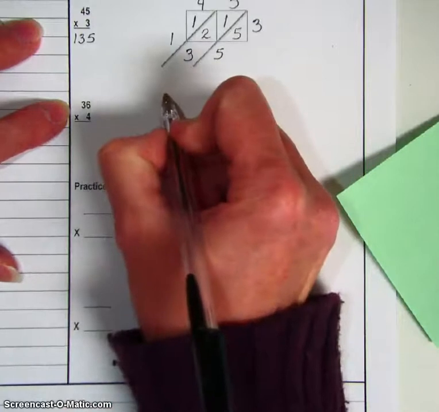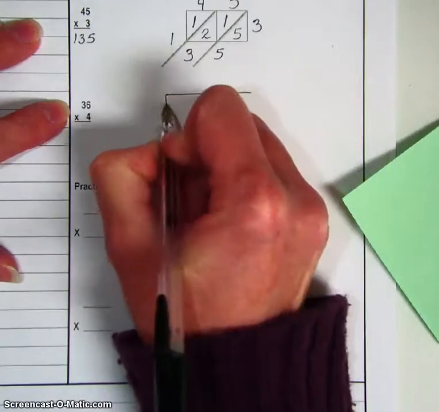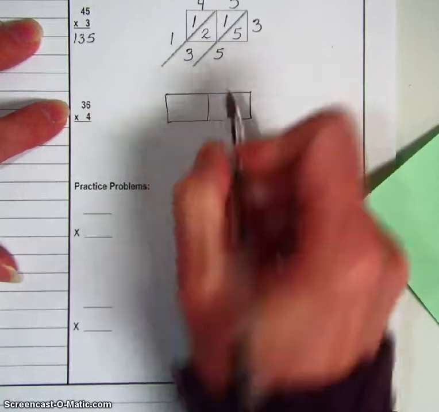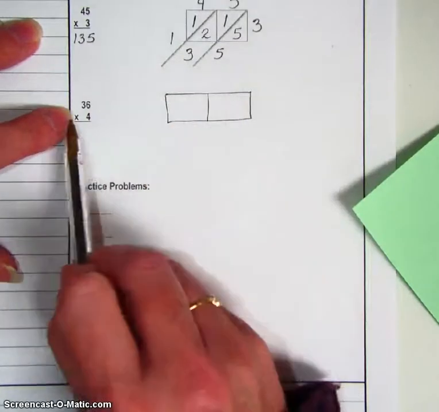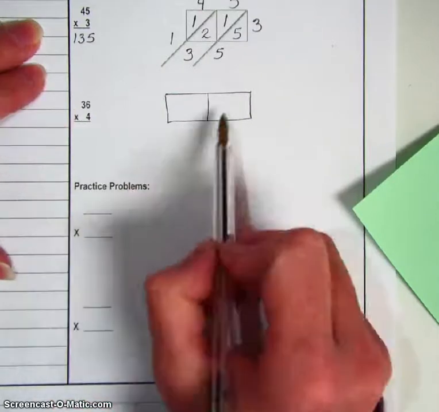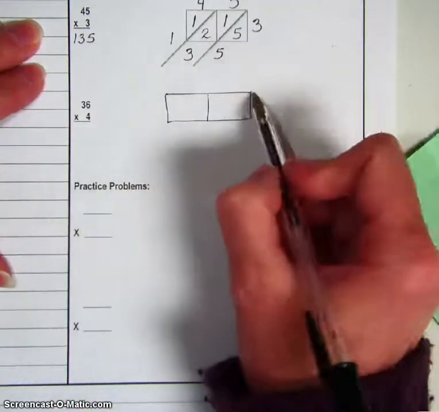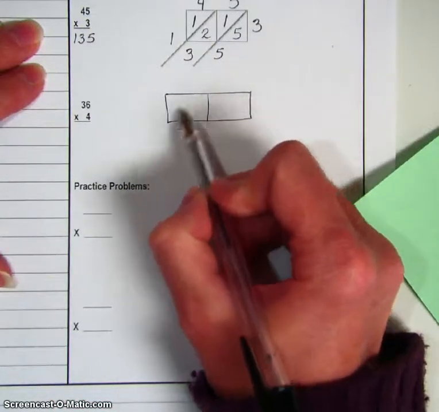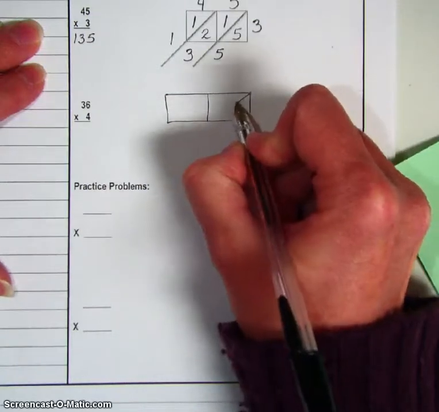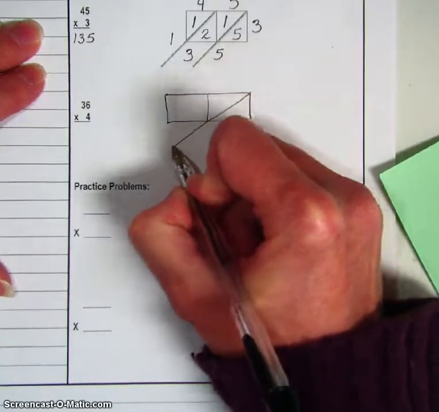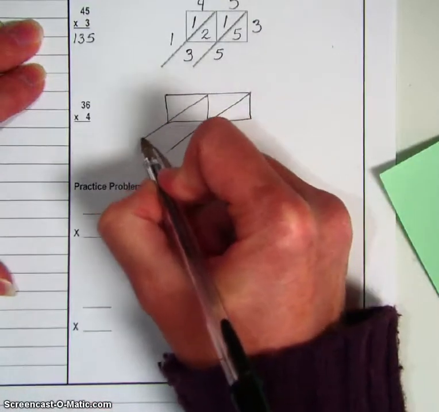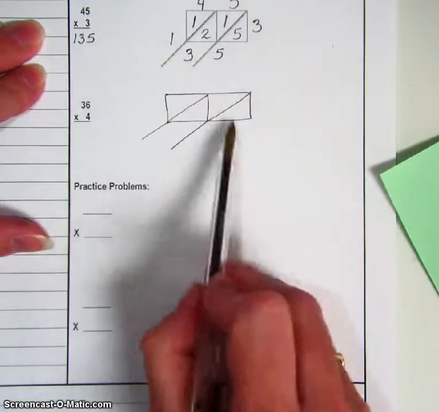So I'm going to make a rectangle that's large enough to have 2 columns. That will take care of my 36, and then I only have 1 digit this way, so I only need 1 row this way. To make my diagonal lines, I'm just going to connect the corners of my boxes, and then I'm going to continue. So I'm going to go from one corner to the next, and then just go straight a little bit farther. One corner to the next, go straight a little bit farther. Now I have my lattice.